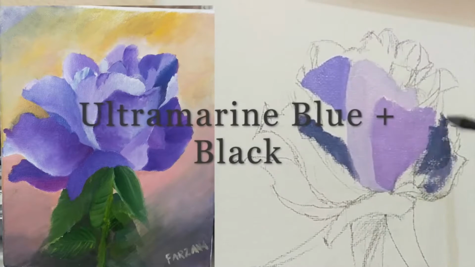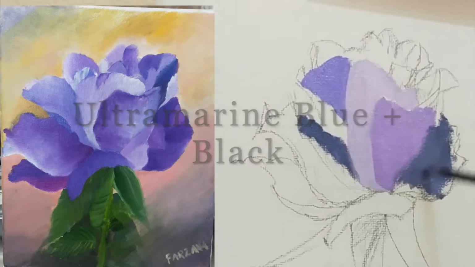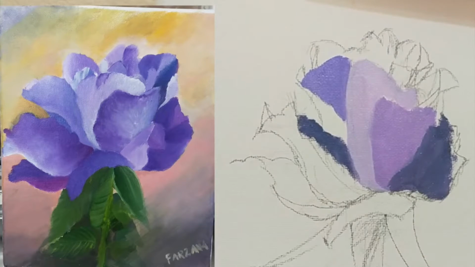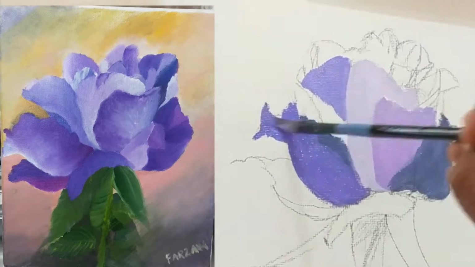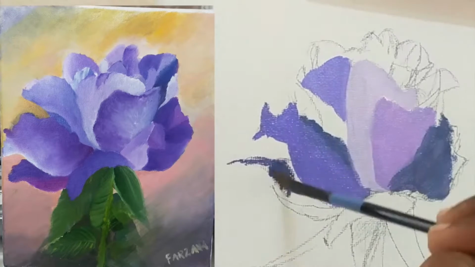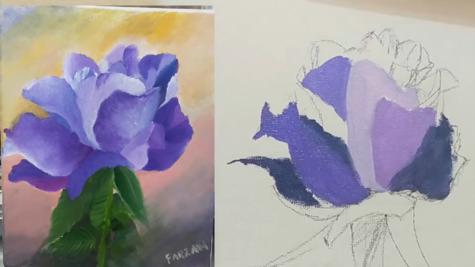Color. What we see when we look at objects, people, and landscapes. It includes the full spectrum of the rainbow. So, what is value? The lightness or darkness of a color, tint, or shade.